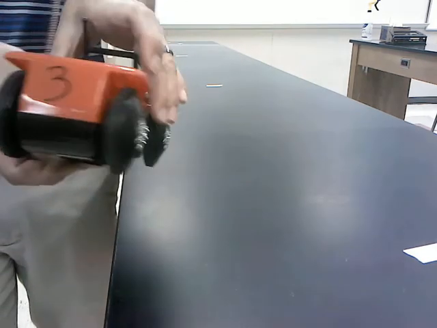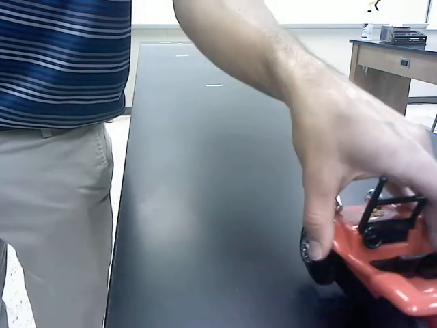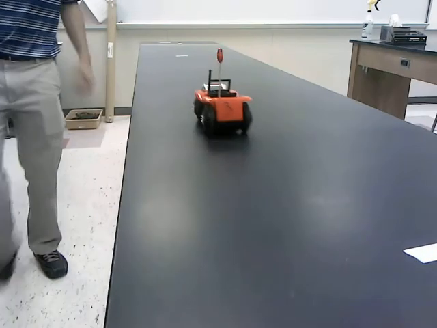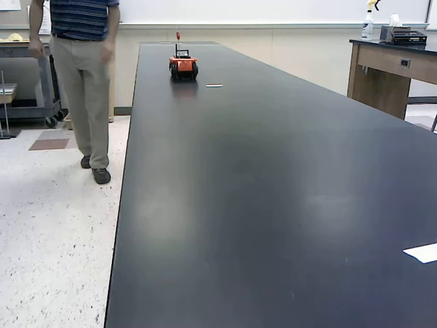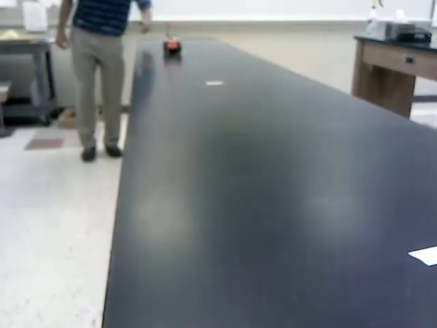So, again, I'm going to turn the car on, release my hand. When my hand releases, you need to start timing and stop timing once it reaches the 2 meter mark. So here we go. In 3, 2, 1. And the car is at the 2 meter.